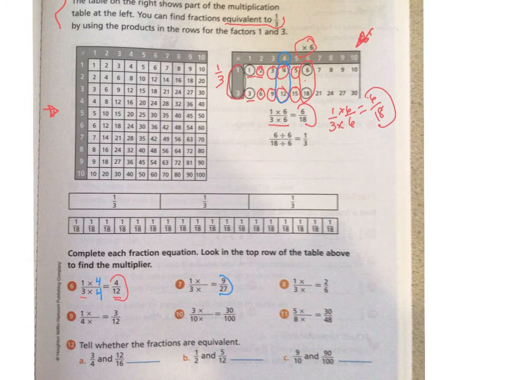Okay, it's kind of cool that you can use your multiplication table. So I'm starting with the 1/3 again, right? And then I need to drag over till I get to 9/27. Okay, so I start here, I keep going, and I keep going, and I'm not there yet. And then I get there right here, 9/27. So what was the multiplier?